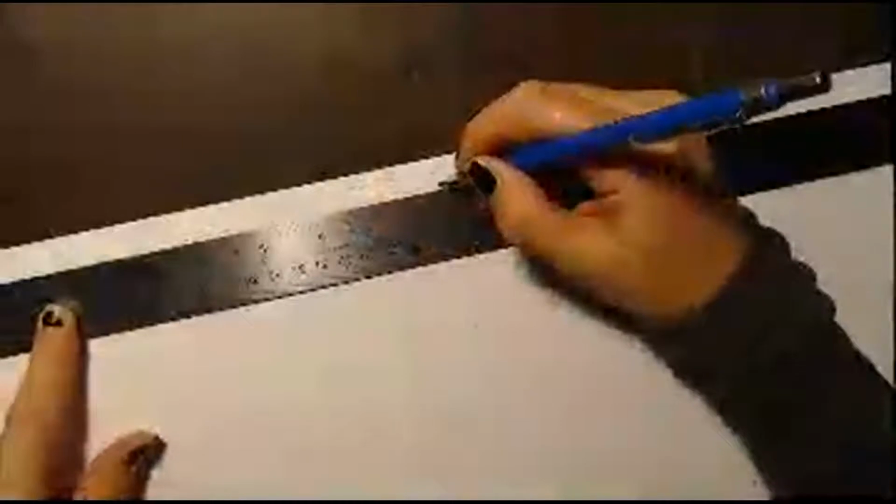Half on 15 would be 7.5. It was just a little more, so we'll go ahead and just call that 8. I'm going to say that's close enough. And I'll do the same thing, making lines on either side.